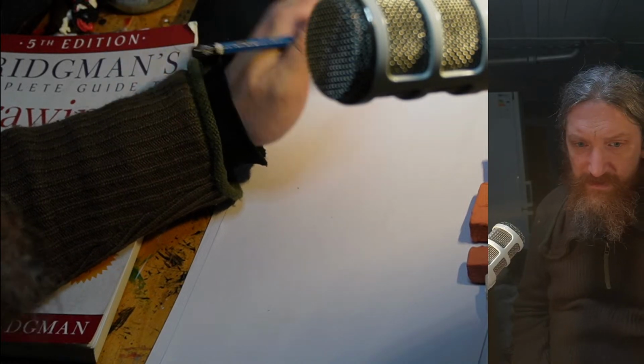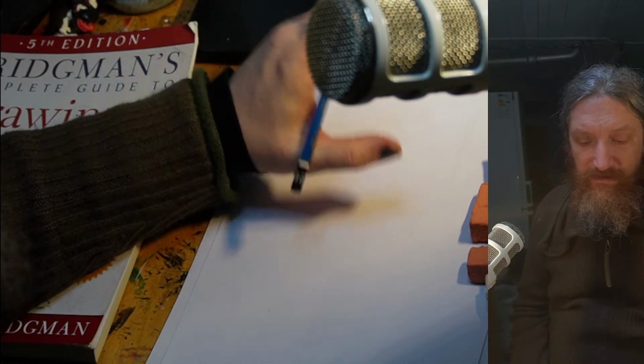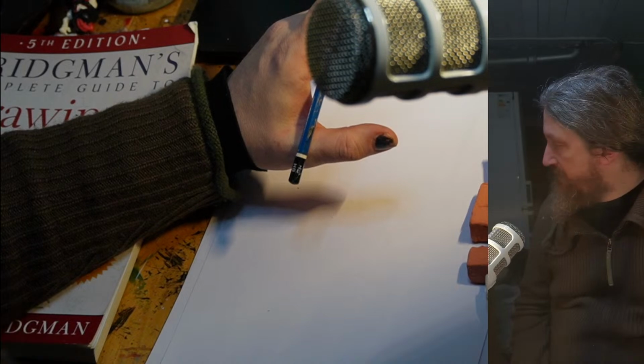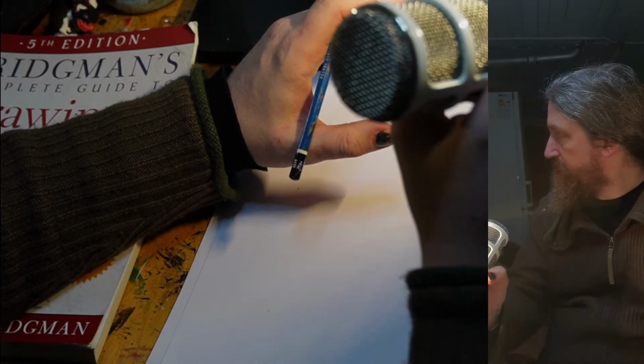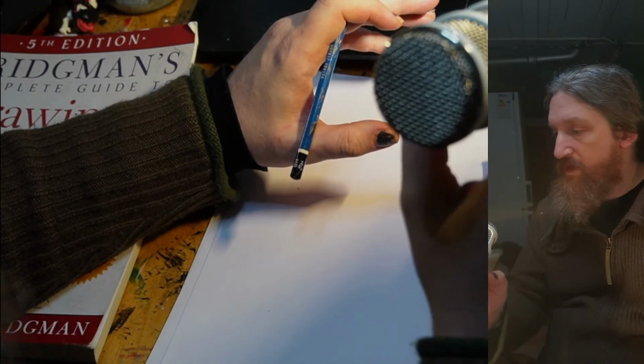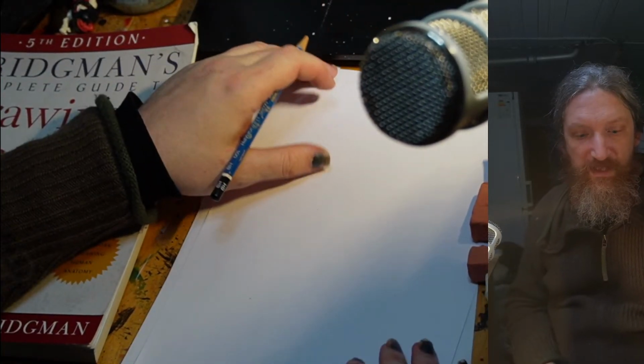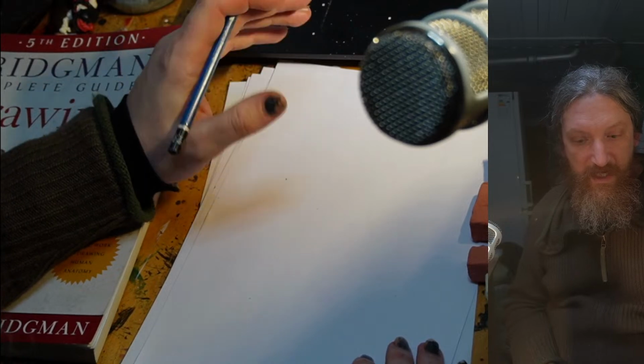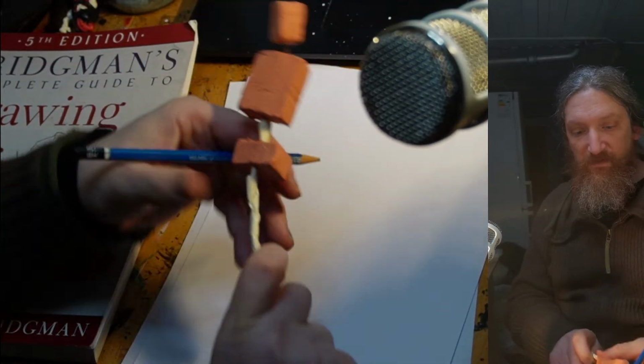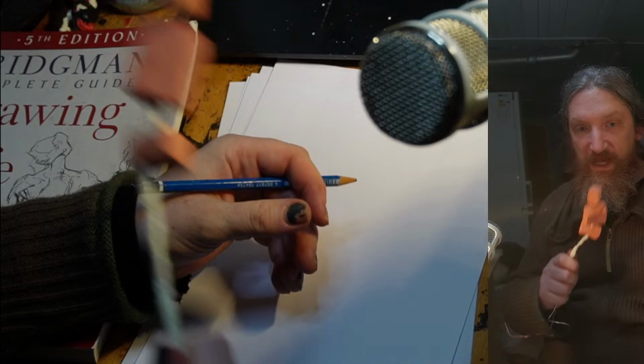What I promised last time was that I would be doing a few sketches with this figure once I got it working.